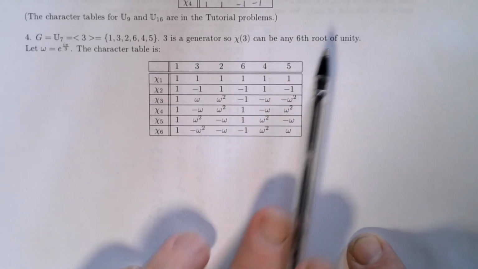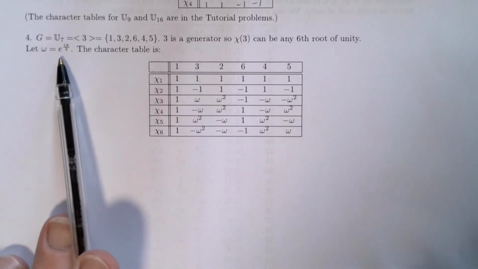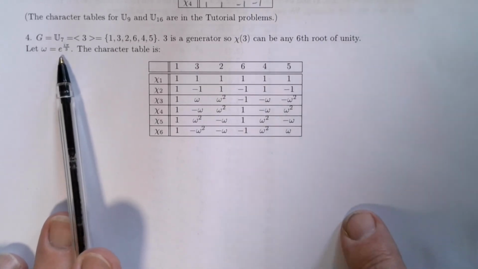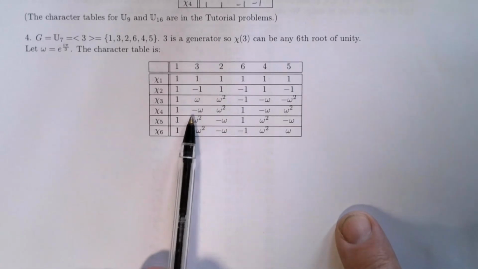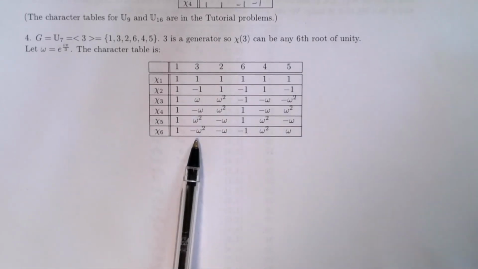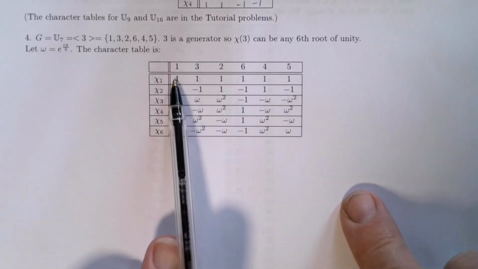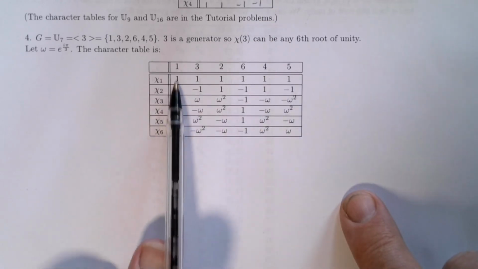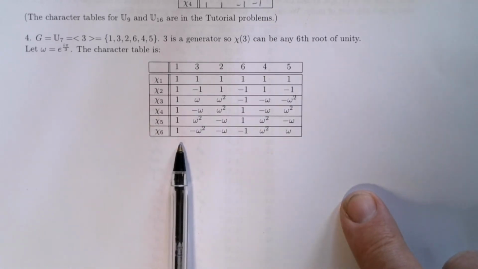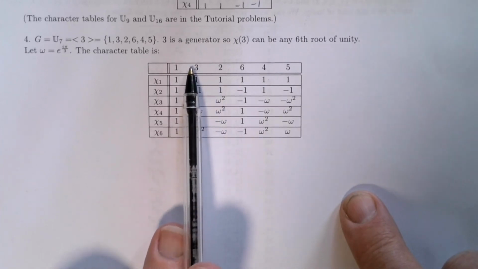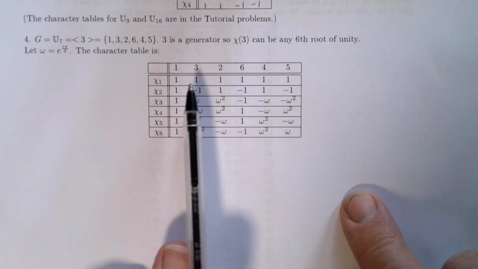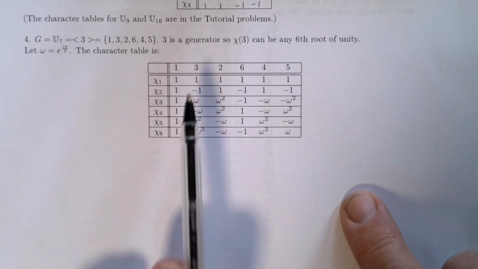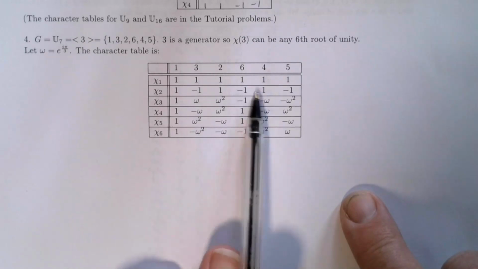So I'm going to put omega to be e to the i pi on 3. And then the 6th roots of unity are going to be 1, minus 1, omega, minus omega, omega squared, and minus omega squared. And again, there's the principal character across there. Chi maps 1 to 1. And once I decide what it does to 3, any of these things, then by just taking powers, that squared is that, times that is that, times that is that, and so on. It fills out this row.